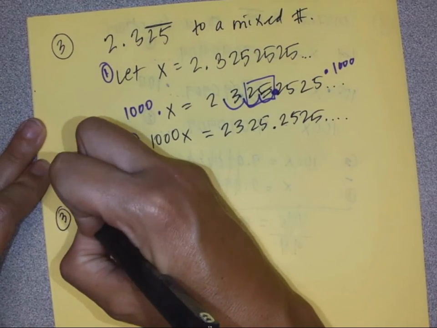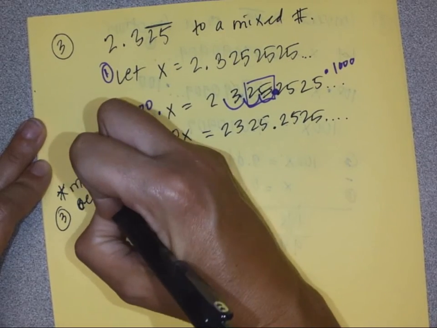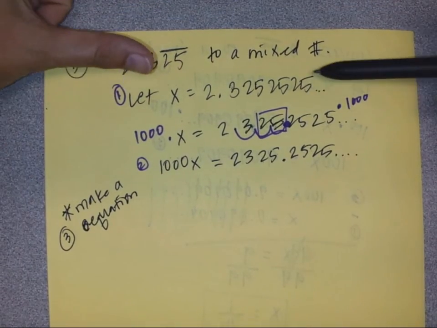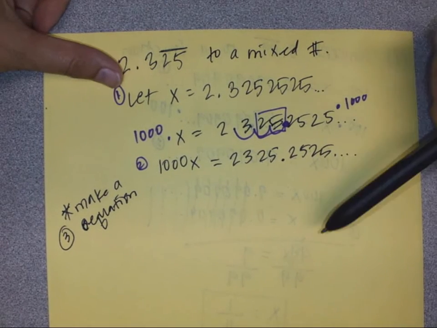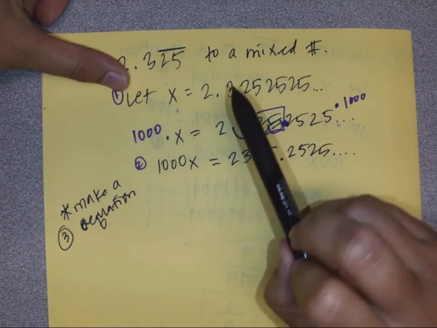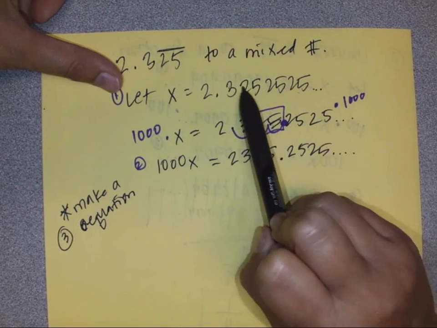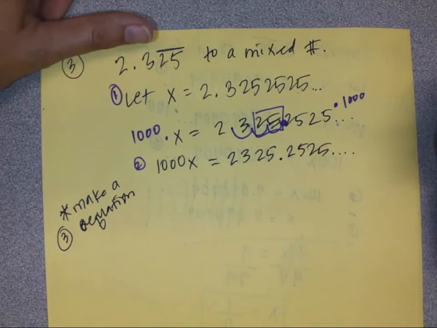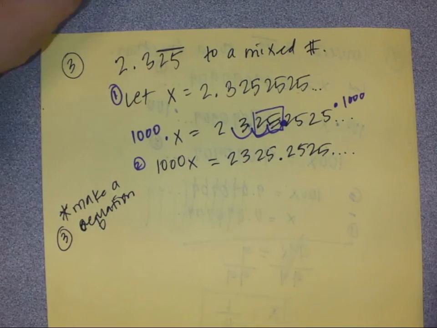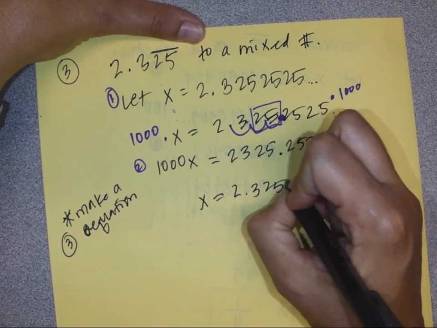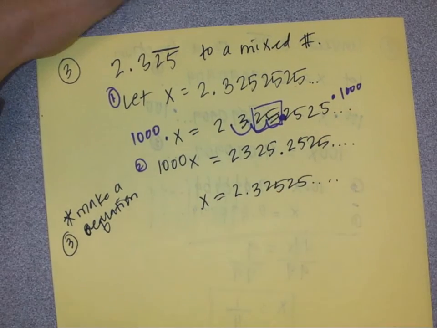Make a third equation. To make a third equation, I'm going to use equation number 1 to get to it, but I'm going to move the decimal place over 1 time so that at the end it says 252525. So I just want to move it over 1 time. For equation number 3 now, I'm going to take this x equals 2.32525, and so on and so forth.